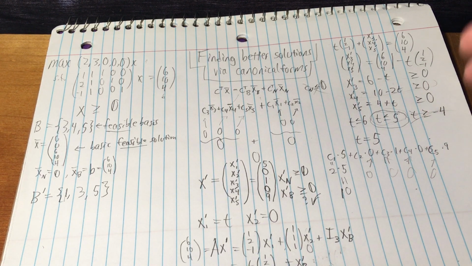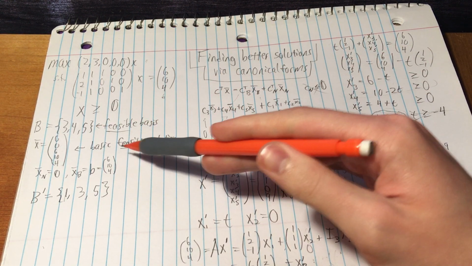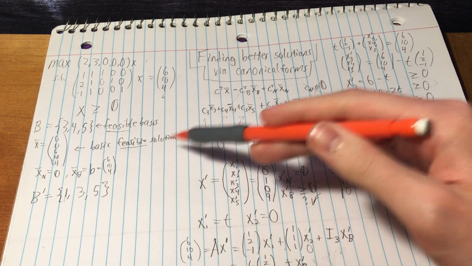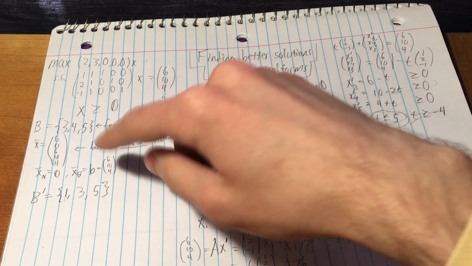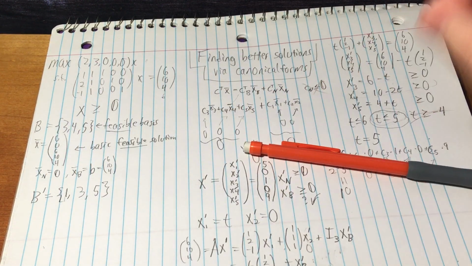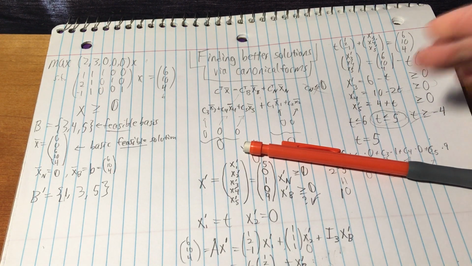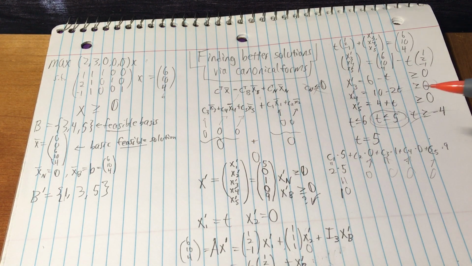In the next video, we're actually going to formalize that process. That's everything I had wanted to say for this video. We needed to start out with a basic feasible solution in order to catalyze this process and let the chain reaction go off. But once you start with a basic feasible solution, then you can generate more and more solutions that are progressively better and better. That's how it works.